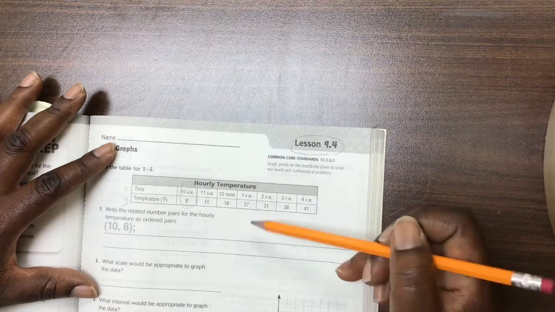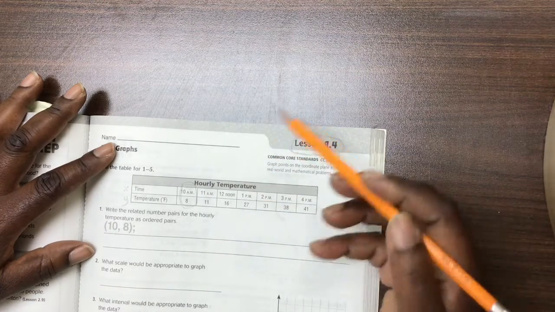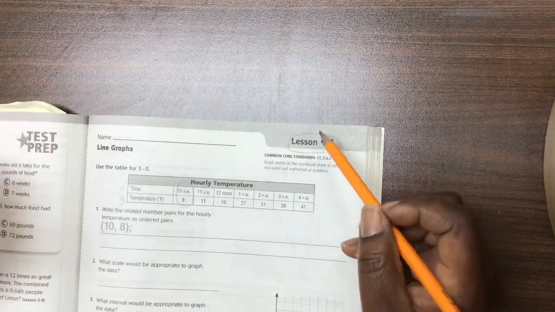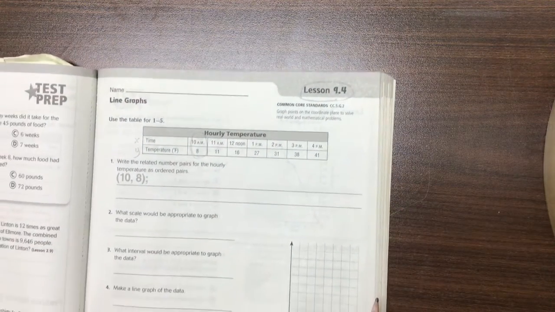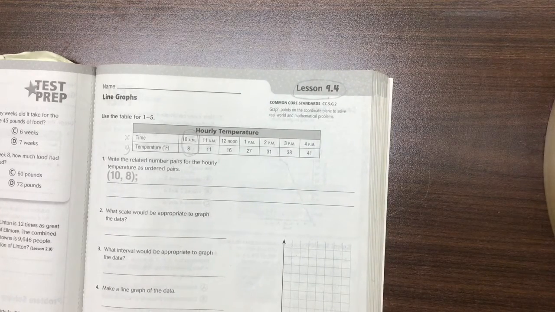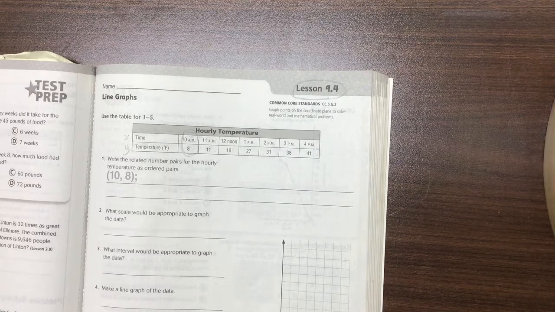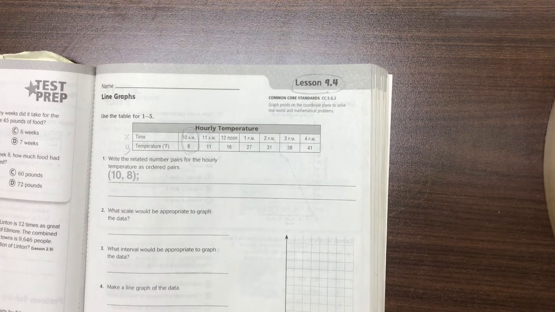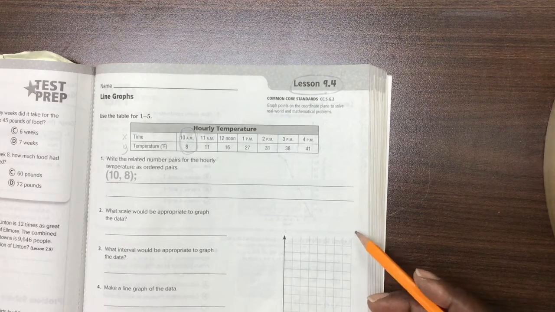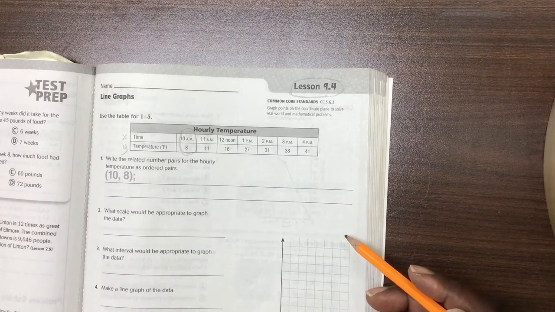So let's move forward to number 2. Number 2 says, what scale would be appropriate to graph the data? Now when we're speaking of a scale, we understand that a scale means the label or the distance, the scale of numbers placed at a fixed distance. So if we went from here to here on our x-axis and from here to here on our y-axis, they want to know what would be a possible scale. So let's take a look.